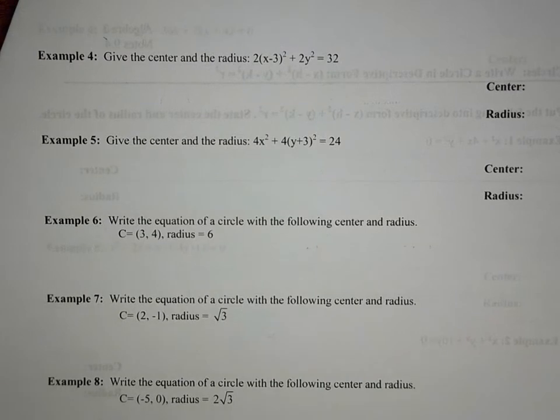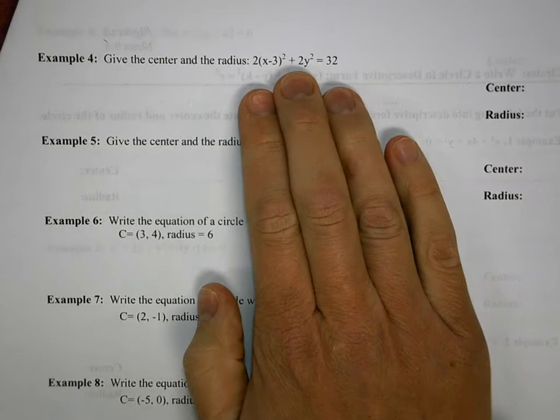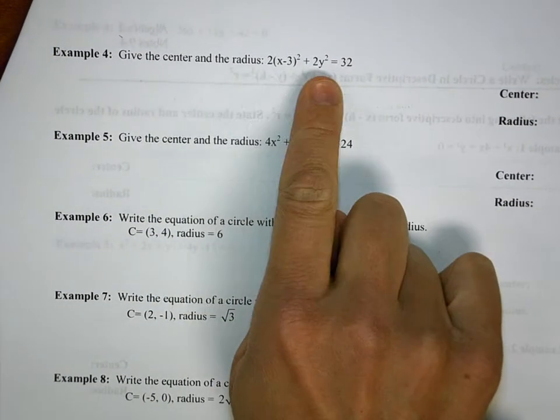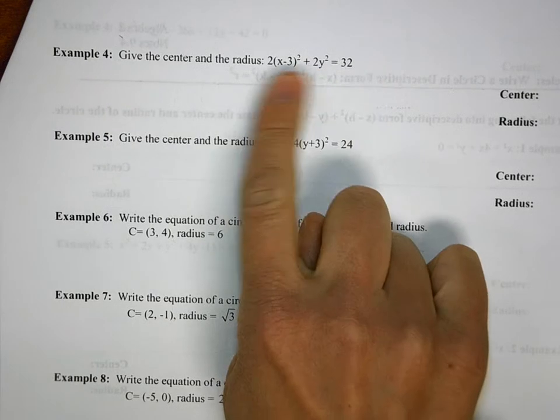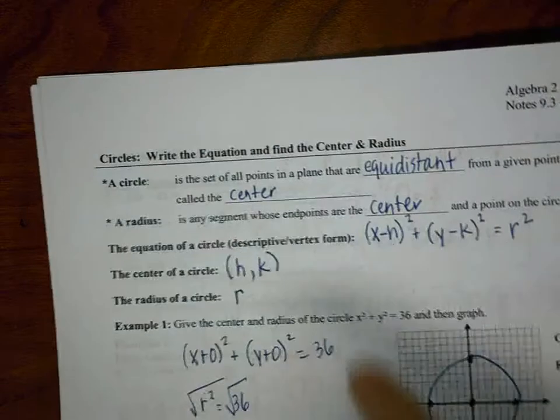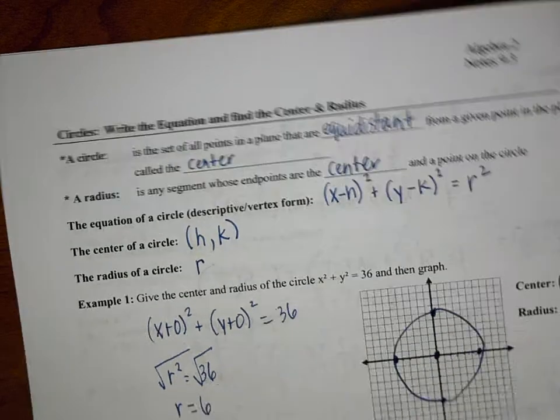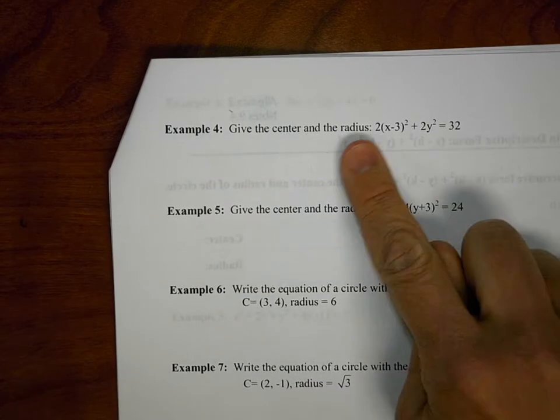Okay, if you go back to the equation, I want you to look at this right here. See how this circle's equation is written? If you go back here, were there any values in front? No. On circles, you cannot have values in front of those.